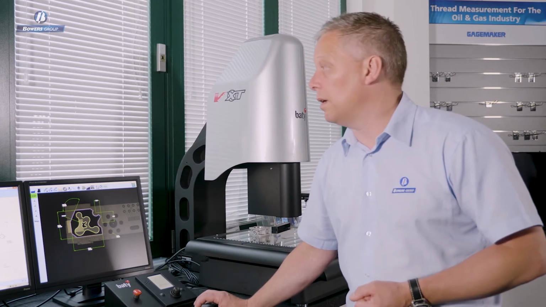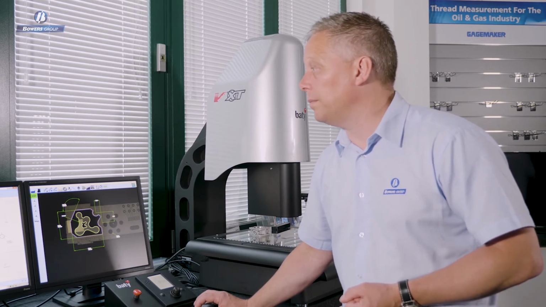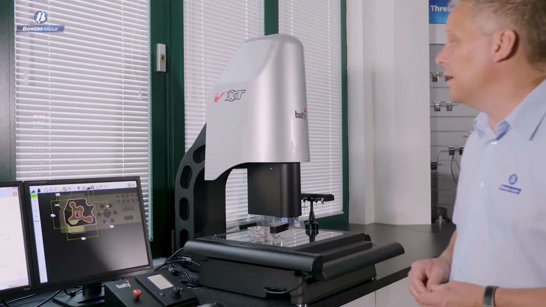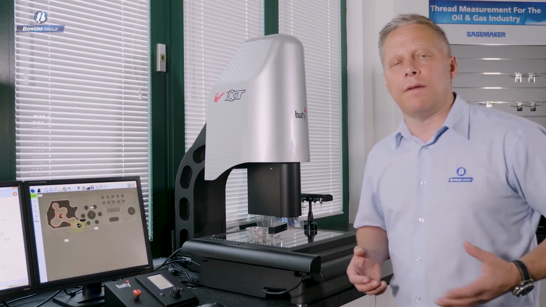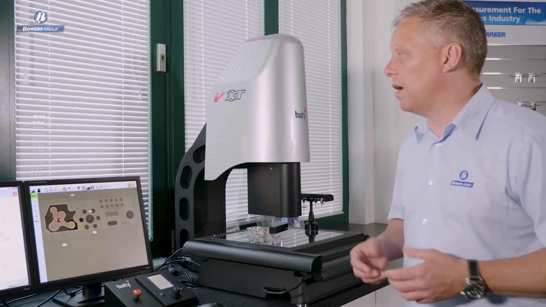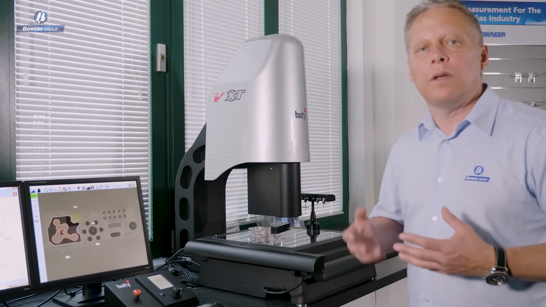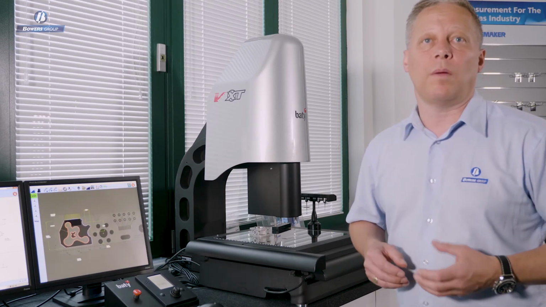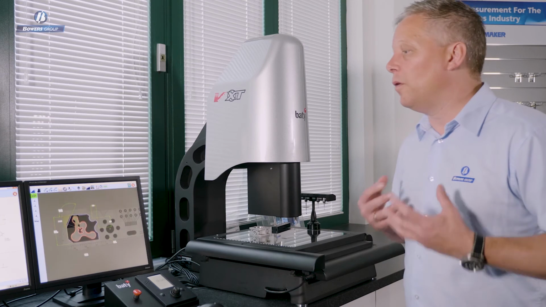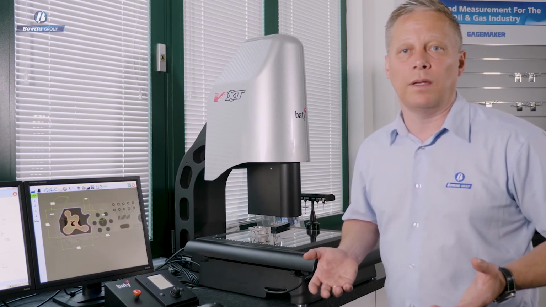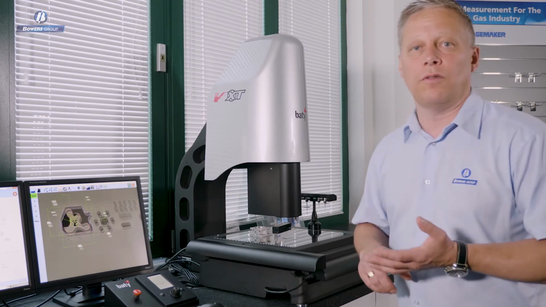a CNC system. So if I hit the play button now, you'll see that the software has actually remembered everything that I've done. We've got a program to measure this part now, and that is what we call the teach and repeat programming style of this software. I'm not actually having to program anything. I haven't touched the keyboard yet this morning, yet we've created drawings and reports and we're measuring a part automatically.